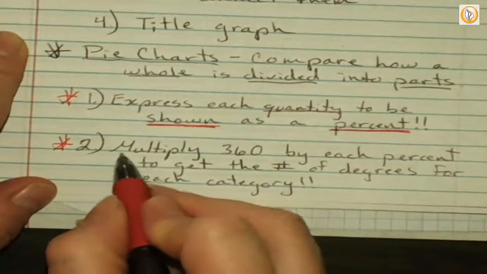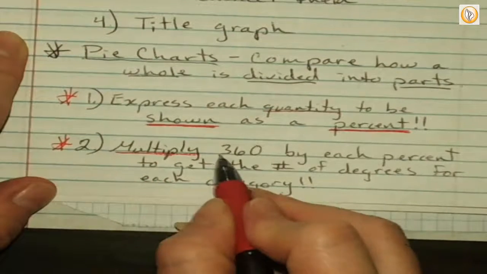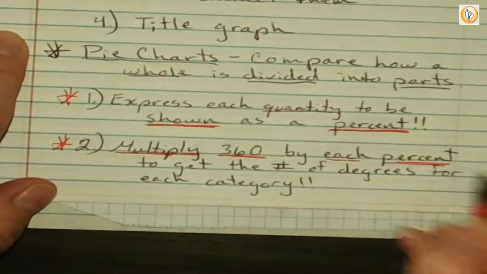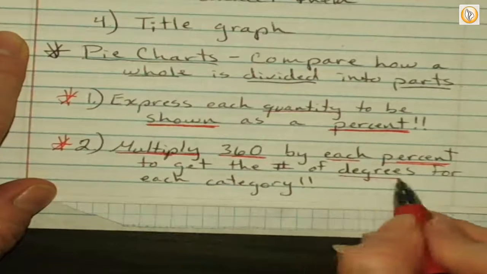Okay, multiply 360 by each percent to get the degrees.